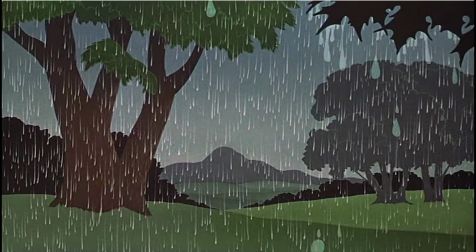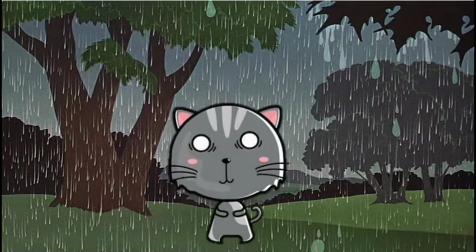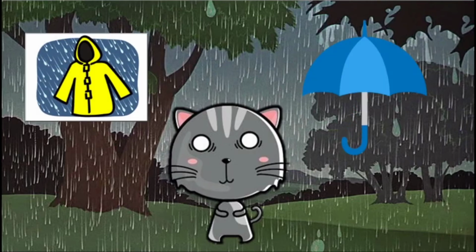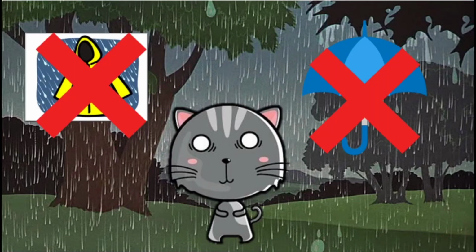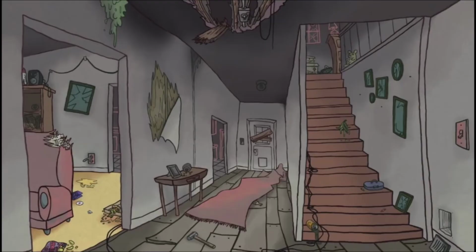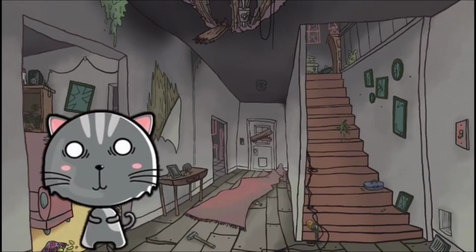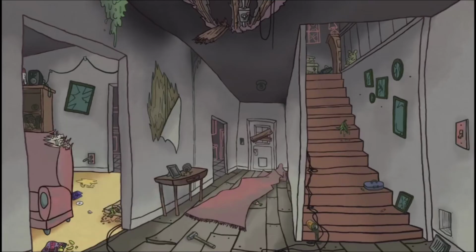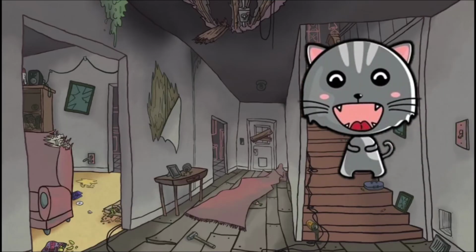But then suddenly, a deluge came. It rained really hard, and the gray cat doesn't have his raincoat, nor his umbrella. So he decided to seek shelter in the mysterious house. When he entered the house, he saw that it was really terrible. But then at the same time, he was glad and grateful, for there is a place where he can stay until the rain stops.